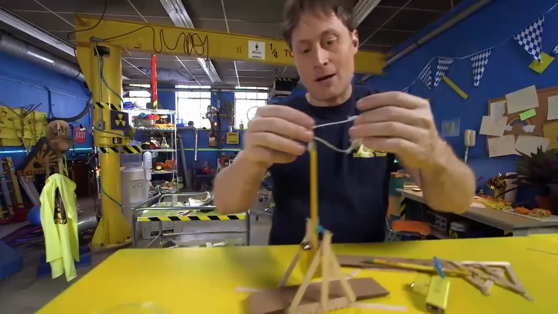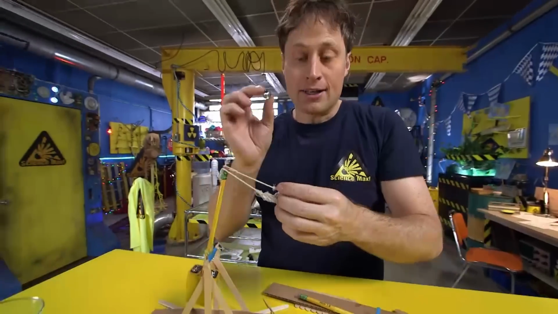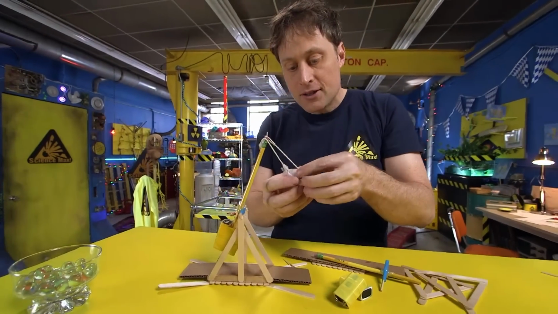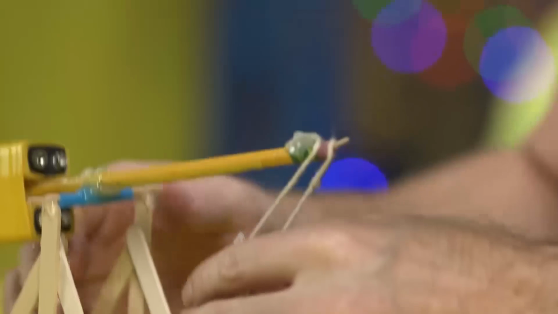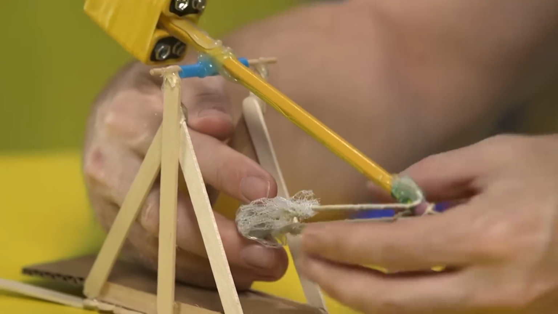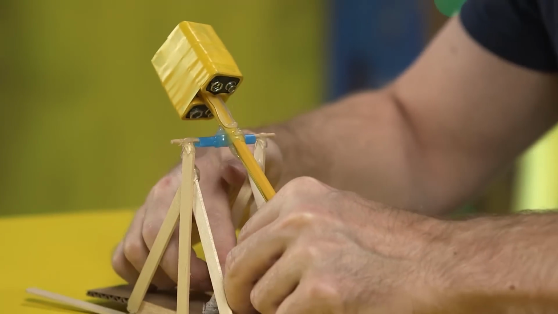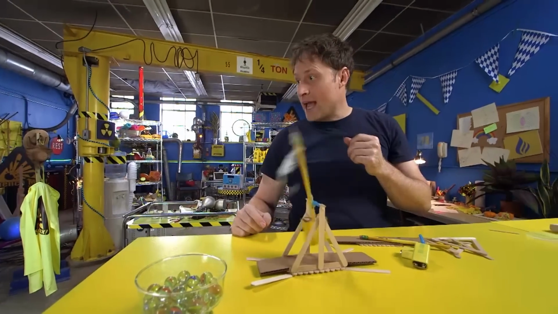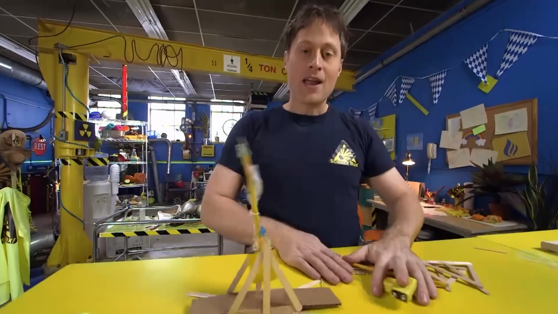And then of course you need something that you want to fire. I like to use marbles, but gumdrops work pretty well because they're nice and soft. And you put it in and you pull it all the way down, so it's actually resting on the cardboard like this, and then you let it go. And it fires. And there you go, a trebuchet.